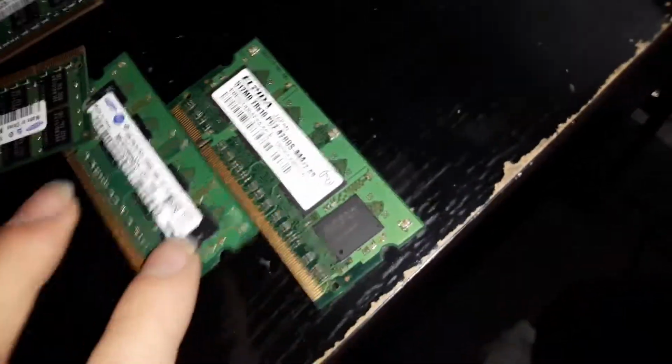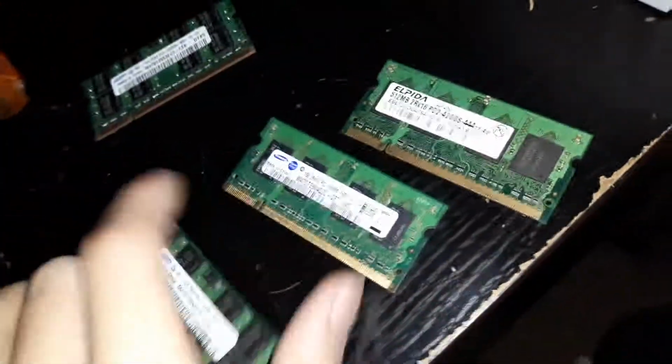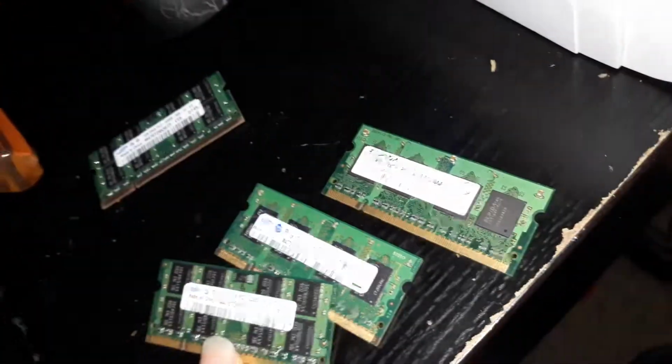So let's just take this all out. Right, so Elpida, where's the other Elpida stick gone? Where have I got so many Samsung 1GB sticks from?